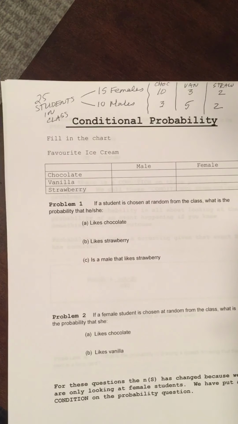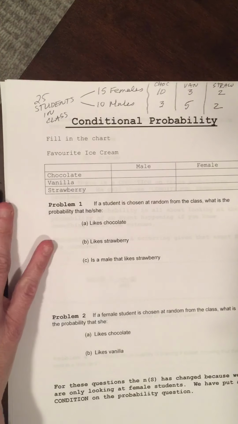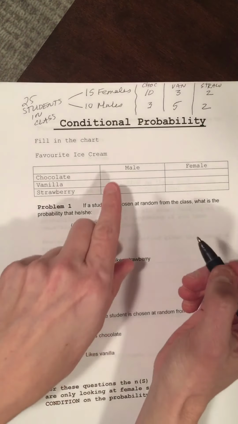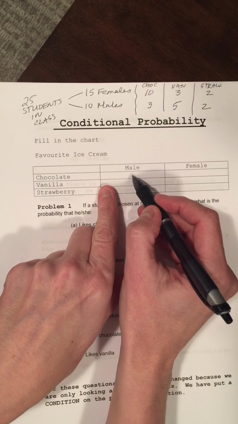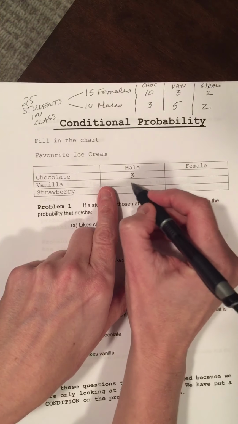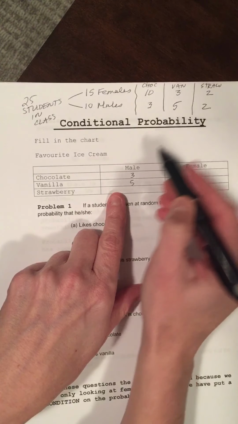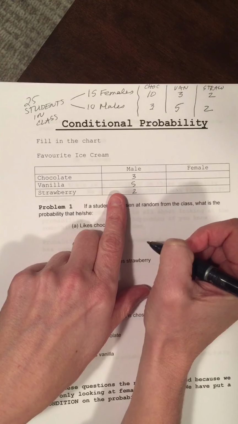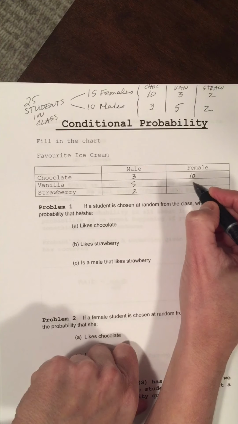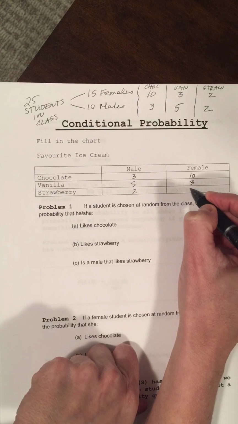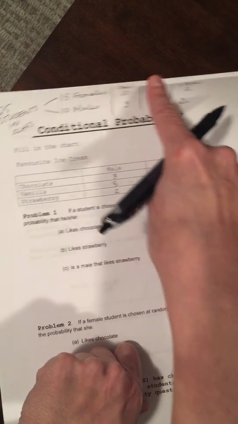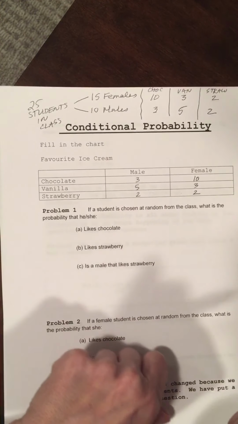We're going to use the information to fill in the chart below, and then we're going to start exploring conditional probability. Okay? Okay, so how many males did we say like chocolate ice cream? 3. How many males did we say like vanilla? We're guessing, 5. And how many males like strawberry? Okay. How many females did we say like chocolate? 10. How many females like vanilla? And how many females like strawberry? So I'm just extracting the information and we're putting it in a chart.